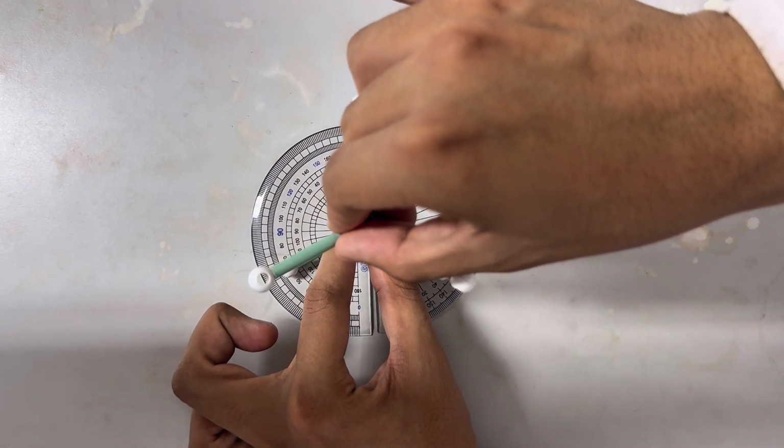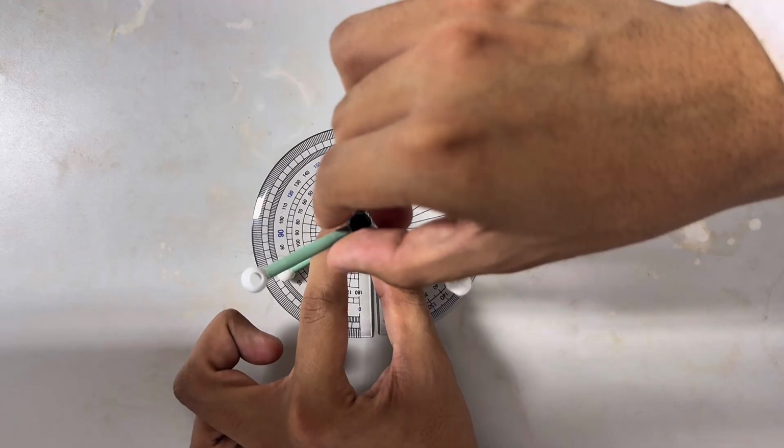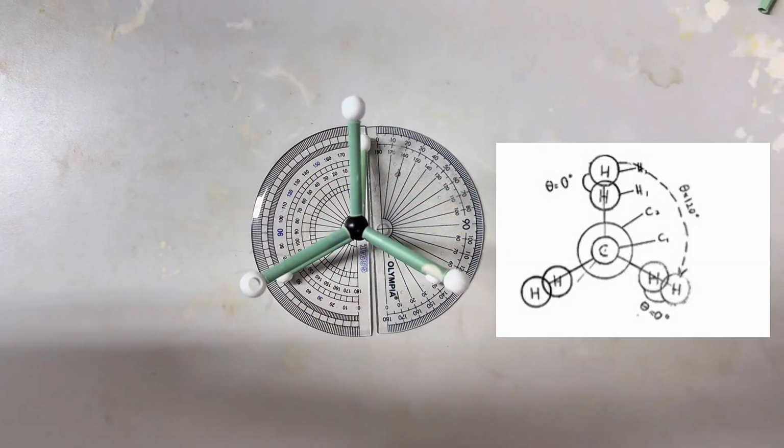Afterwards, the rotation of the front carbon atom was continued to 120 degrees and the corresponding new Newman projection was drawn and labeled.